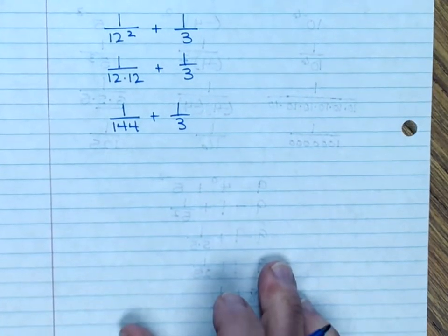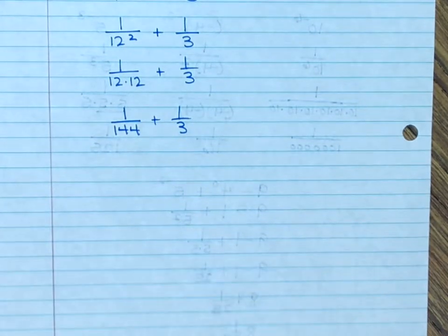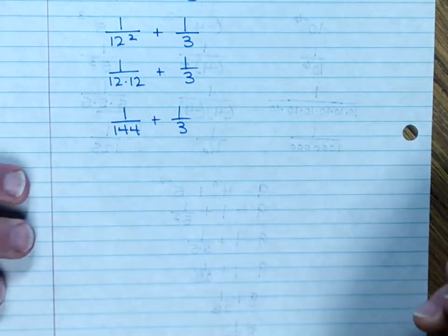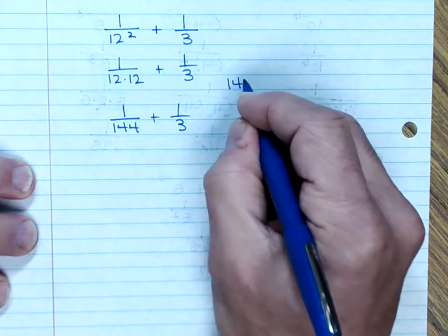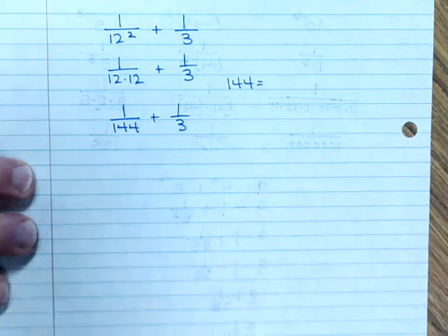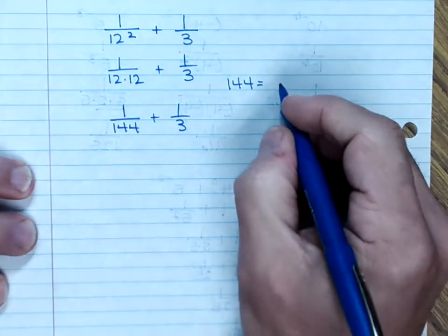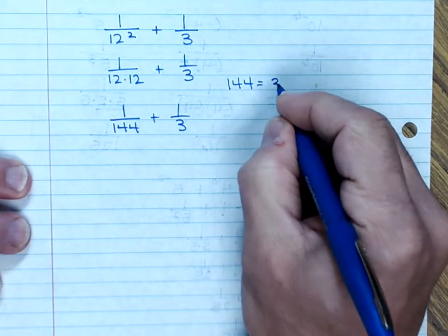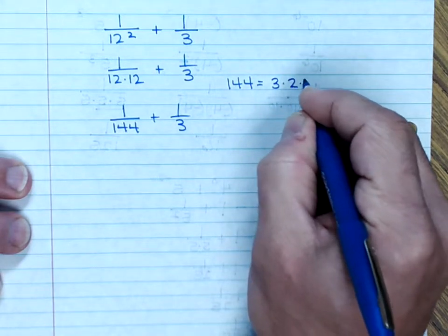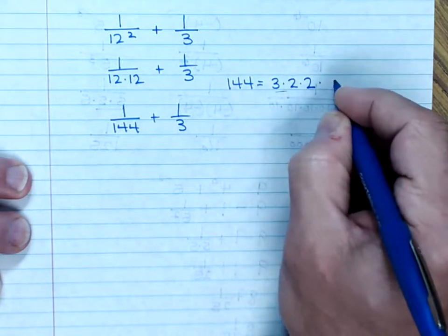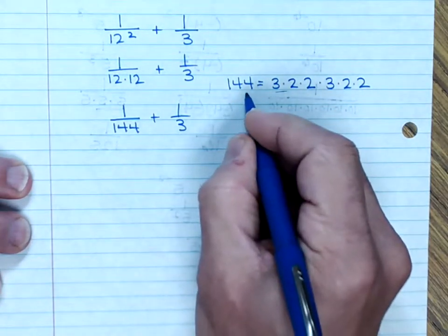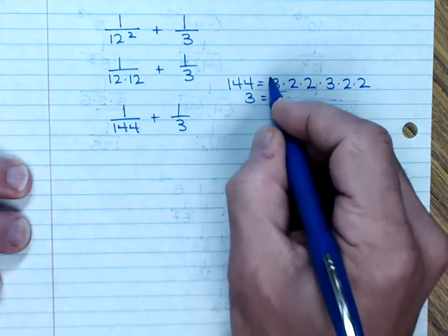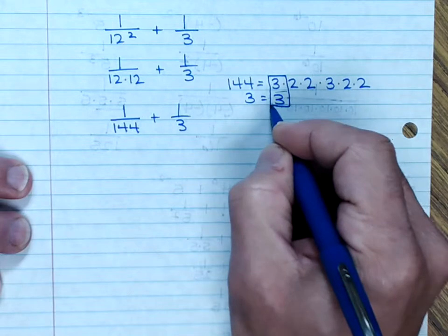Now we can only add fractions when they're like fractions. So we need to come up with an LCD of 144 and 3. Well, I hope you remember how to do this. This is called prime factorization. 144 is 12 times 12, but 12 and 12 are not primes. 12 is 3 times 2 times 2, that's 12. And now I'm going to write another 12. 3 times 2 times 2. This denominator is 3, so it's just a prime 3. This right here is our GCF.